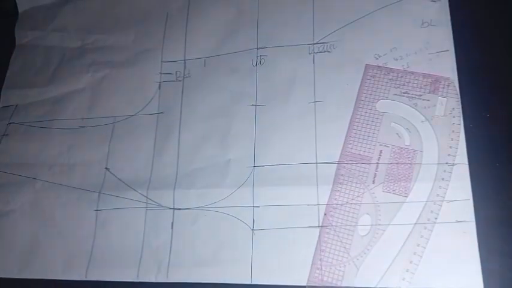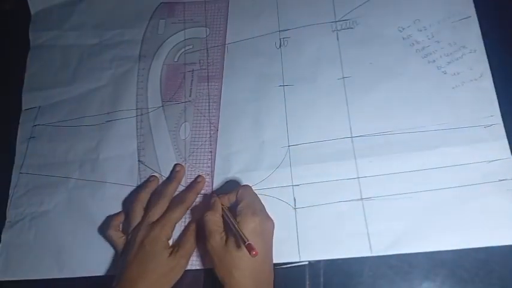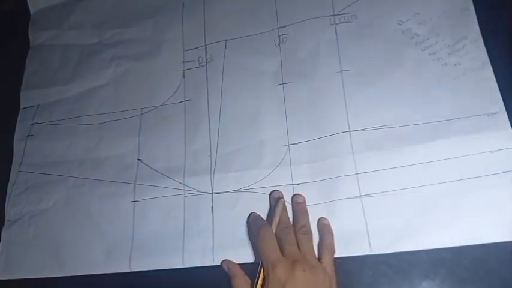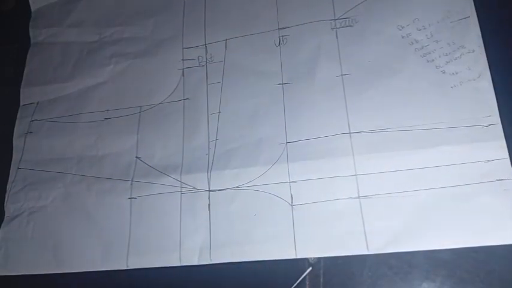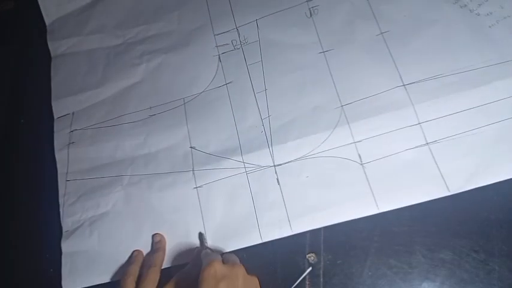Next is to mark your chest line. To get your chest line is the distance between the shoulder to waist in front and the shoulder to waist at the back. The shoulder to waist here is 18, while the shoulder to waist at the back here is 17. If you minus 17 from 18, it will give you 1 inch. Then you just connect it and draw your shoulder dart.